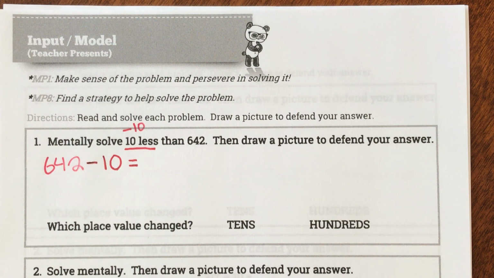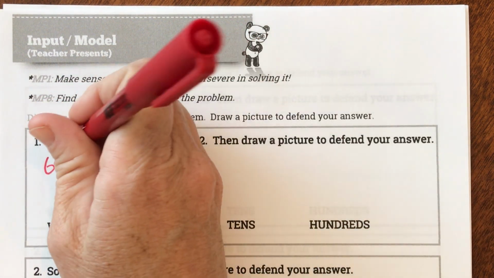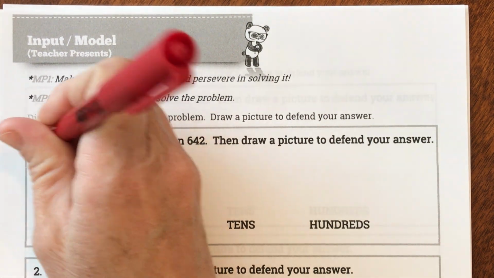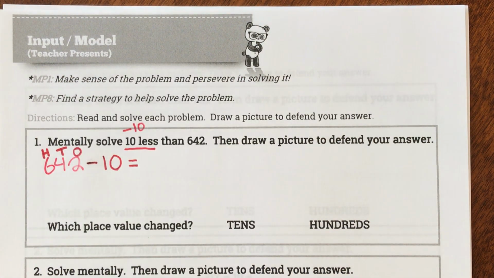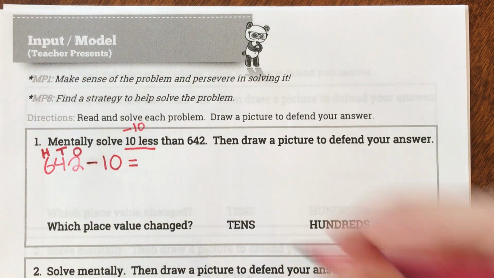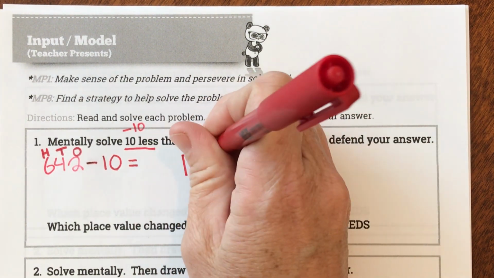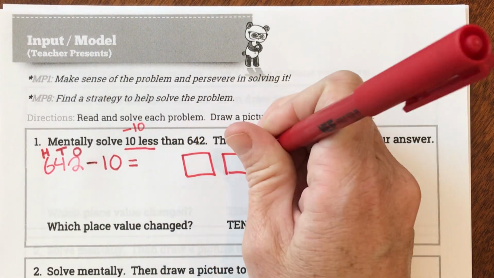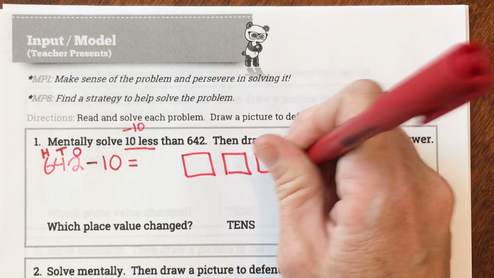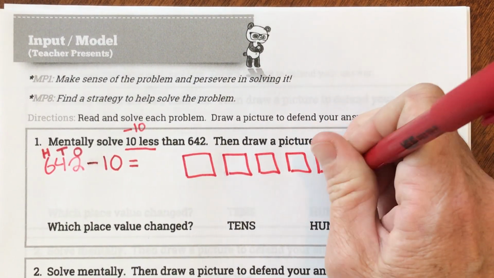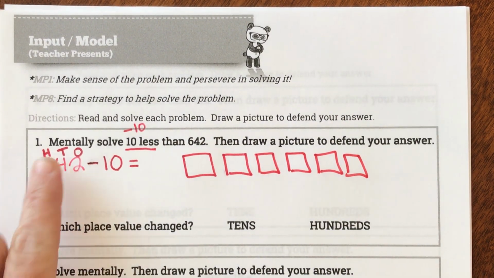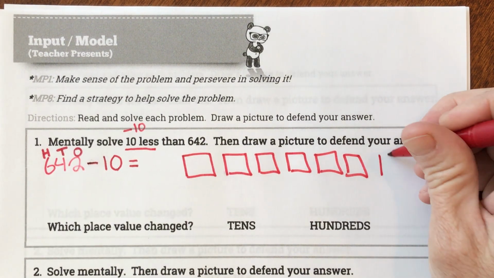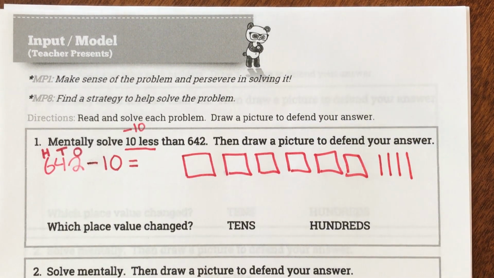And I'm going to first draw my minuend. My minuend is what I have. So I like to put in my place values, ones, tens, hundreds. So what do I have? I have 6 hundreds, so I can draw that. 1, 2, 3, 4, 5, 6. I have 4 tens, so I have 1, 2, 3, 4 tens.